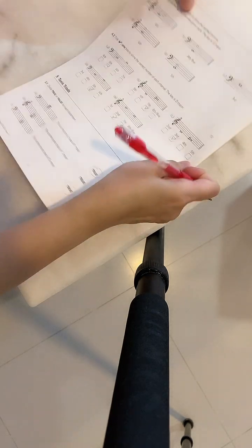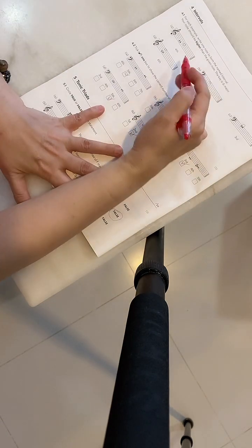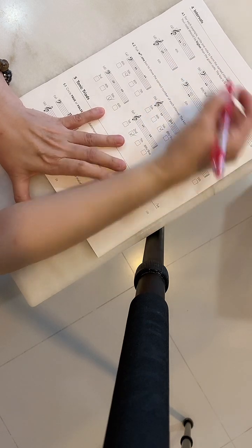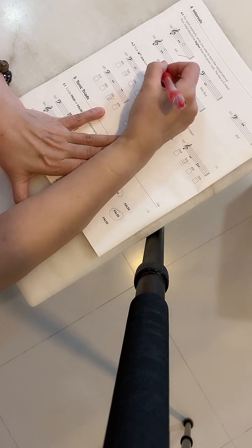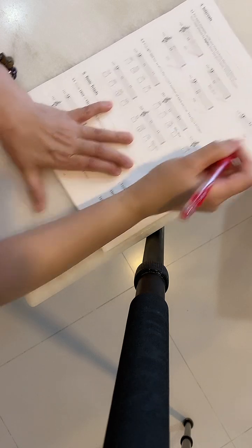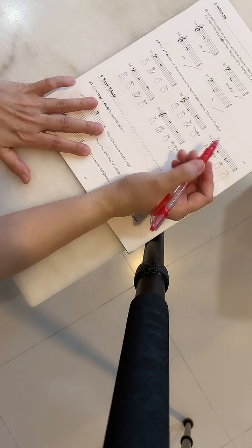Next topic. So take note, the student has to put the note higher. So in G major, G, A, B, C, D, E, G to G, 5th, 3rd, correct. And then counting the intervals.